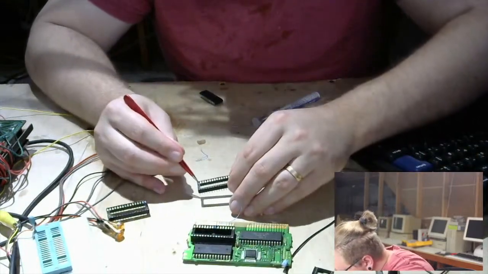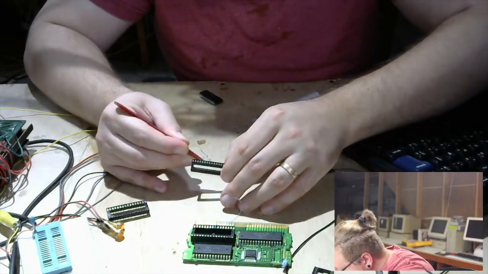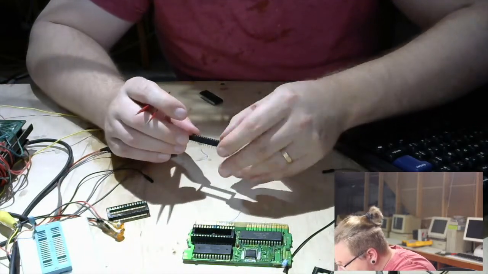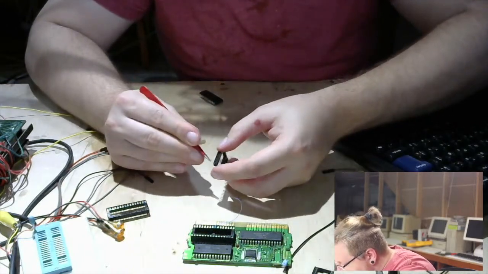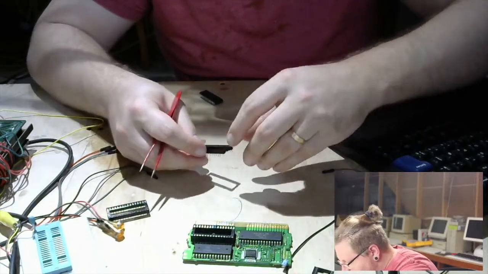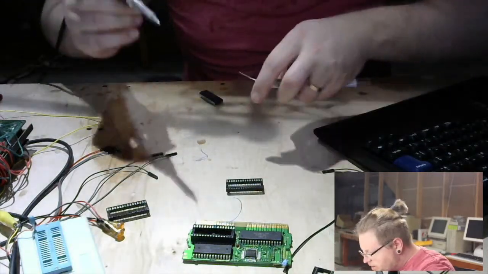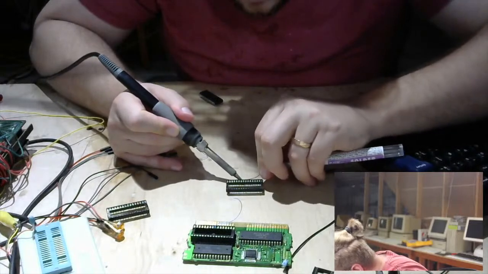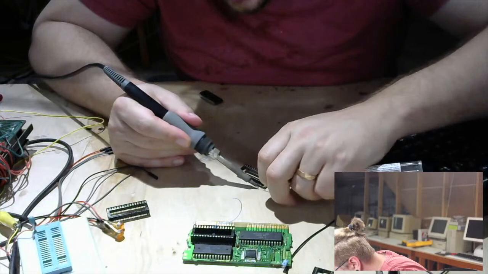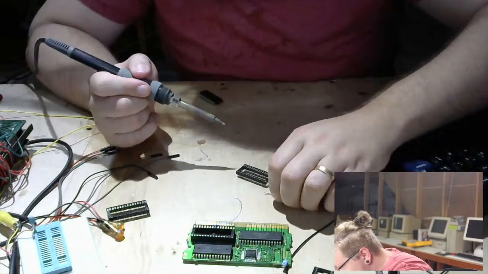All right. 1, 2, 3, 4, 5, 6, 7, 8. And second to last on this side. And some solder on everything. There, lid on there, lid on.